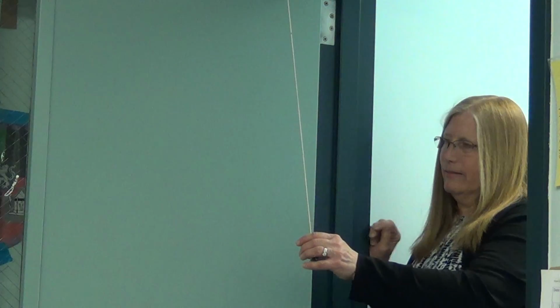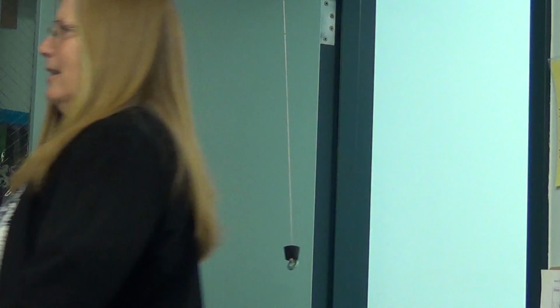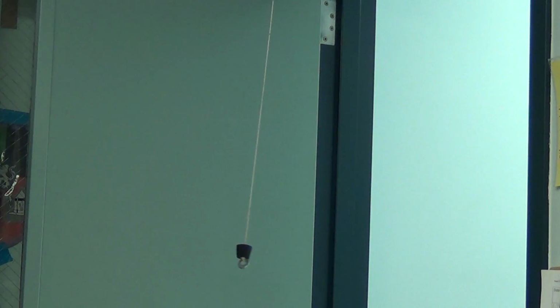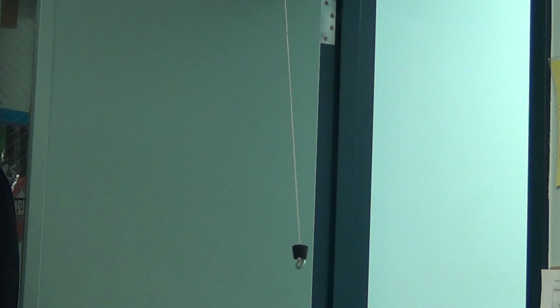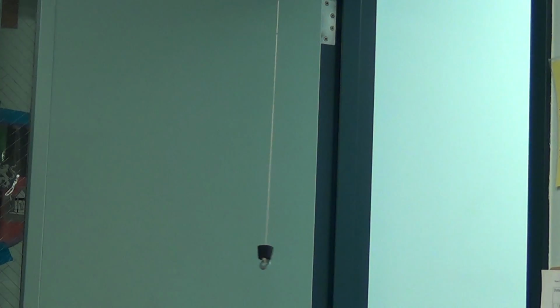Is that swinging more? 3, 4. Has that got a bigger angle? 6, 7, 8, 9, 10. 17.7? That's not too bad. I noticed that on both of mine they were swinging a little wobbly, so if we divide that by 10, oh yeah, that's cool. 1.7.